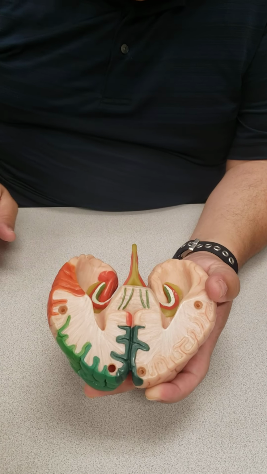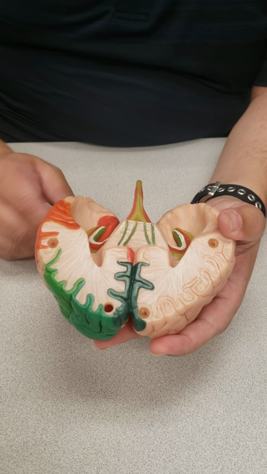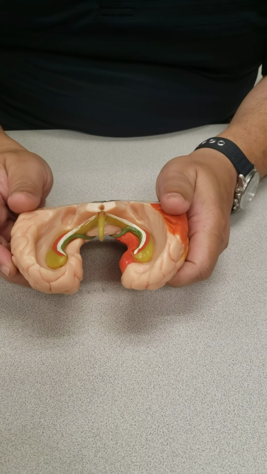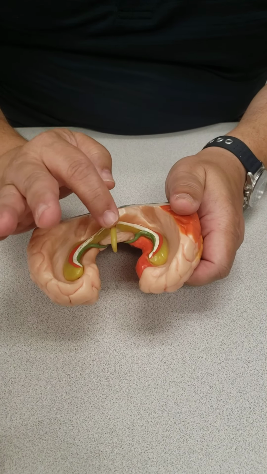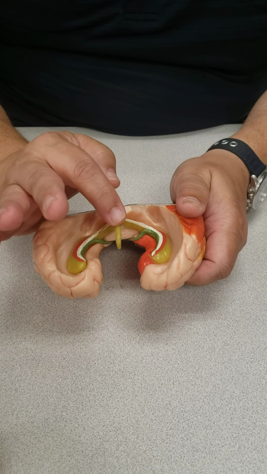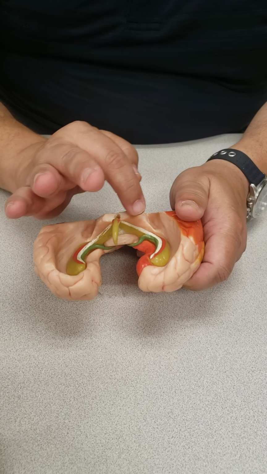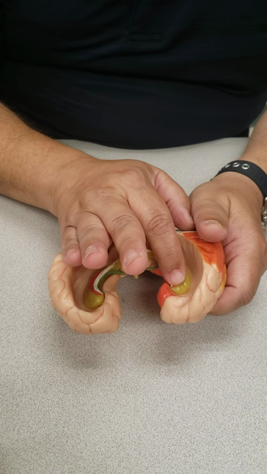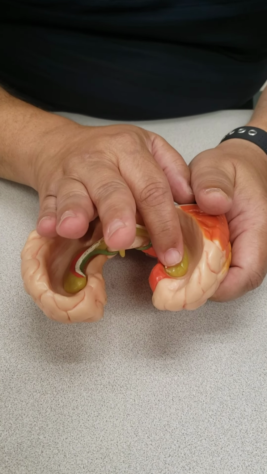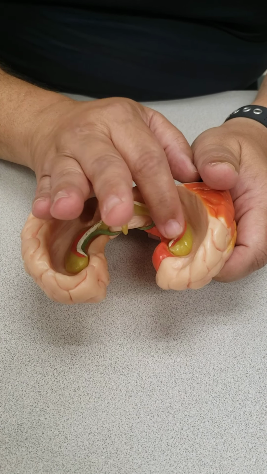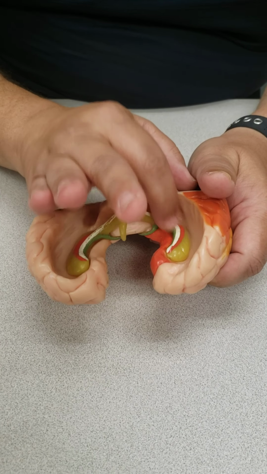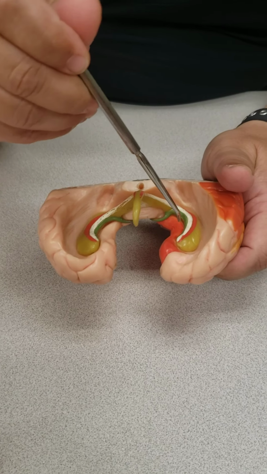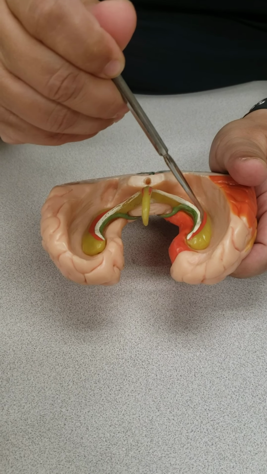Here is the location that you can see. Here is the fornix as a part of your limbic system. You can see the amygdala is important for the emotion, and hippocampus, this part. So amygdala and hippocampus.